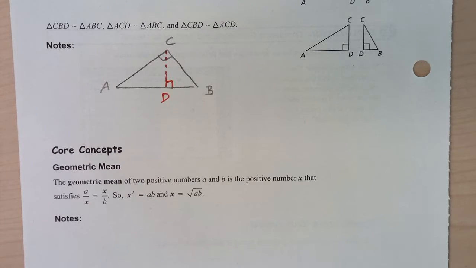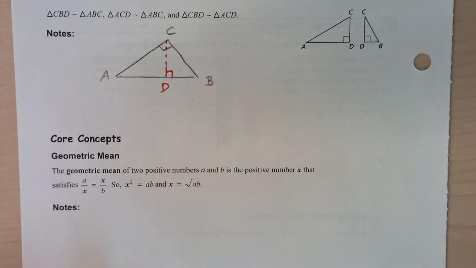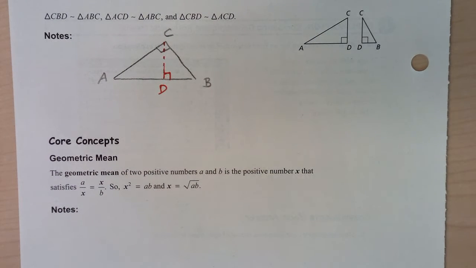And before we go over the last two theorems, you need to know what a geometric mean is. So a geometric mean of two numbers, a and b, if it's x, then you could always set up this proportion: a over x equals x over b. So if you cross multiply, a times b is equal to x times x. And if you solve that for x, you take the square root of each side. The geometric mean between two numbers, a and b, is the square root of the product of those two numbers.